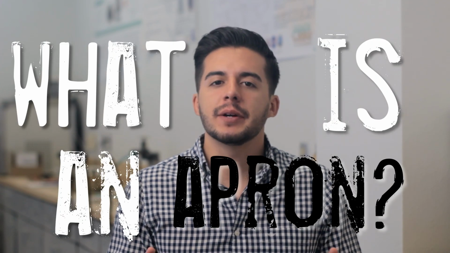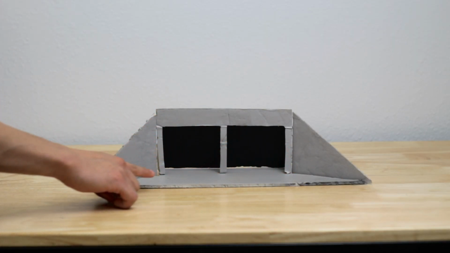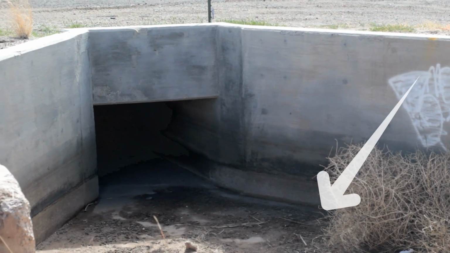Sometimes concrete box culverts, or CBCs, may have an apron or not. But wait, what is an apron? The apron is the concrete floor between the wing walls. Another type of end section is the concrete slope blanket, which is a slab of concrete placed at the inlet or outlet, and culverts are usually cut to match the slope of the blanket.